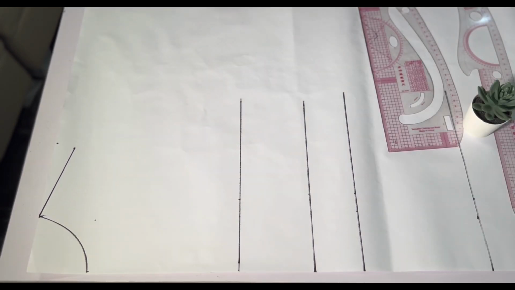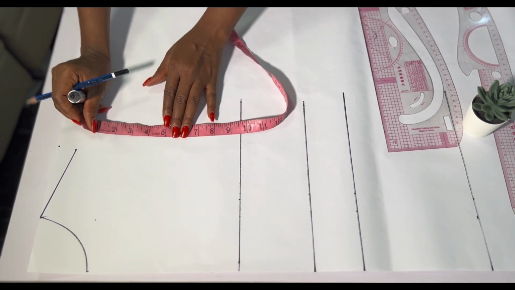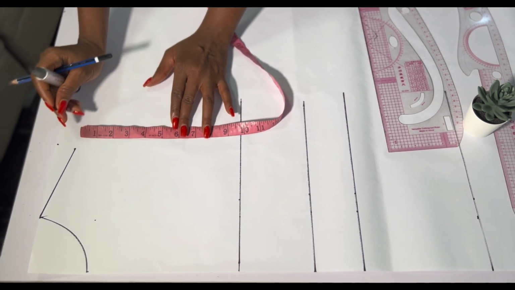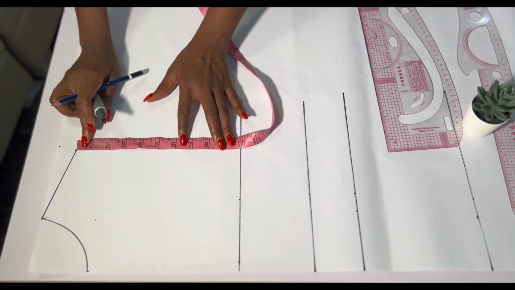Next we're inputting our chest line, okay? The basic measurement for getting the chest line is your bust divided by 6 plus 1.5. The bust measurement I'm using is 36. So 36 inches divided by 6 plus 1.5 will give me 7.5, okay?